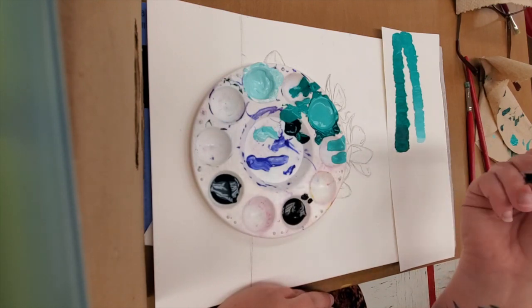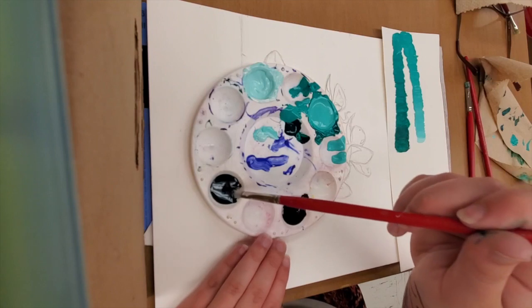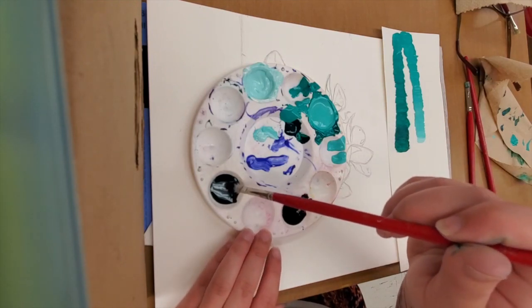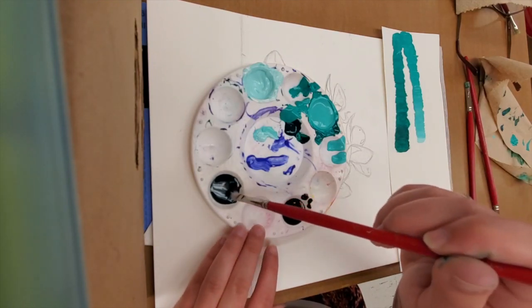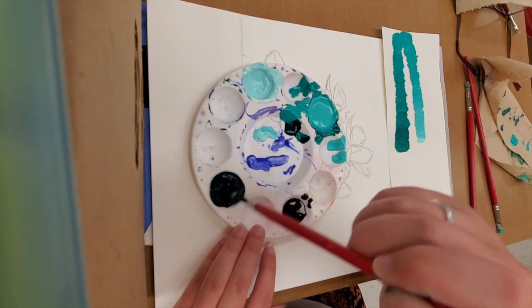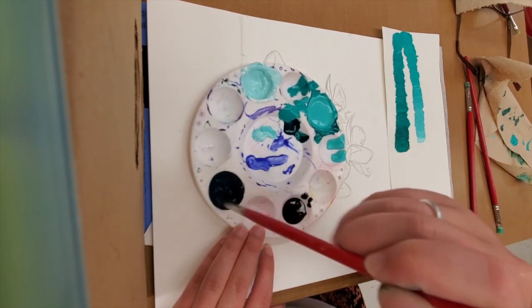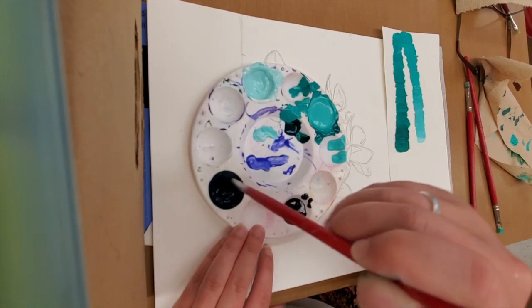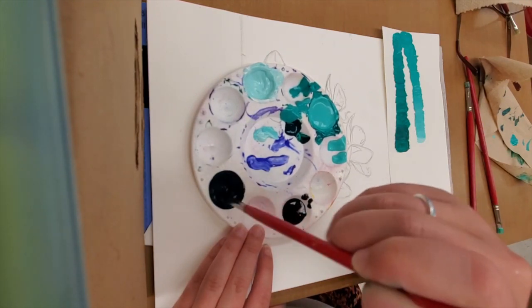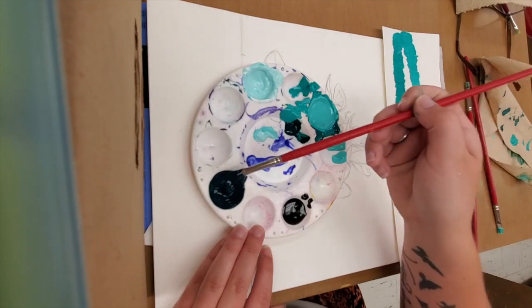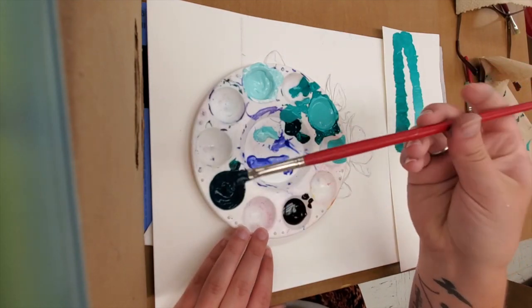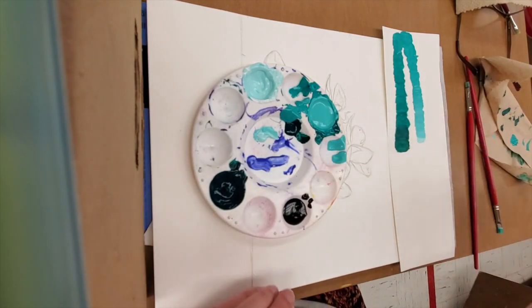So I'm going to add a small amount there and mix that right into my phthalo green. You might not notice a huge change at first, but as you start adding more, you will see more of a change.